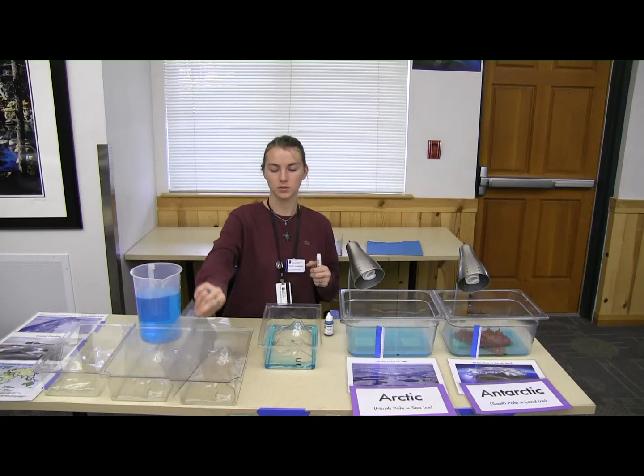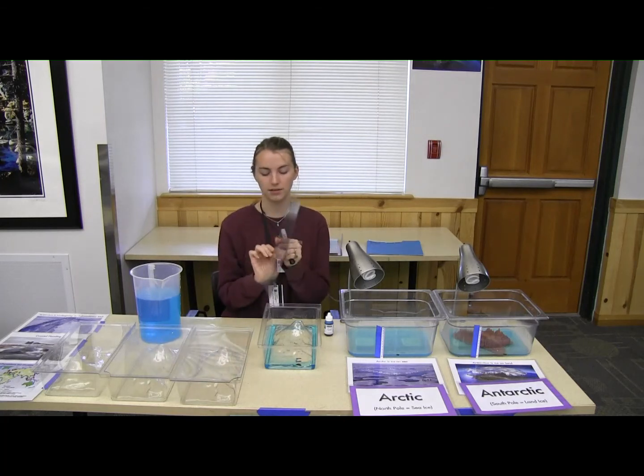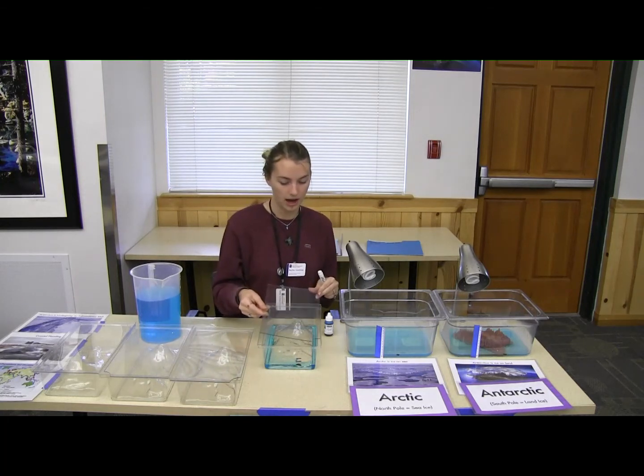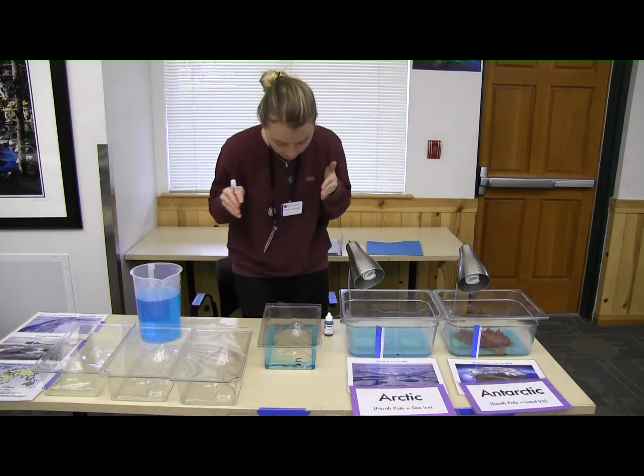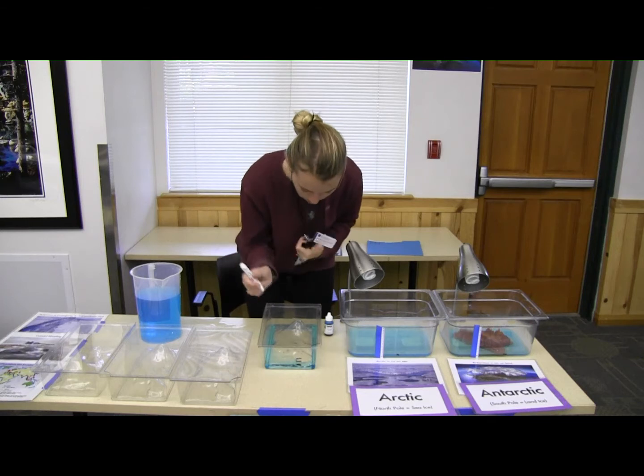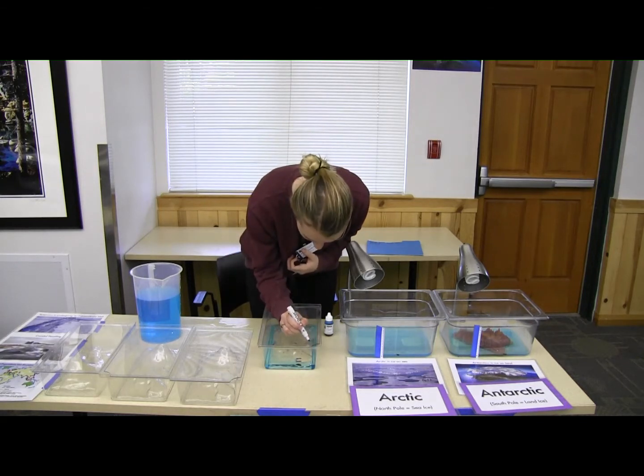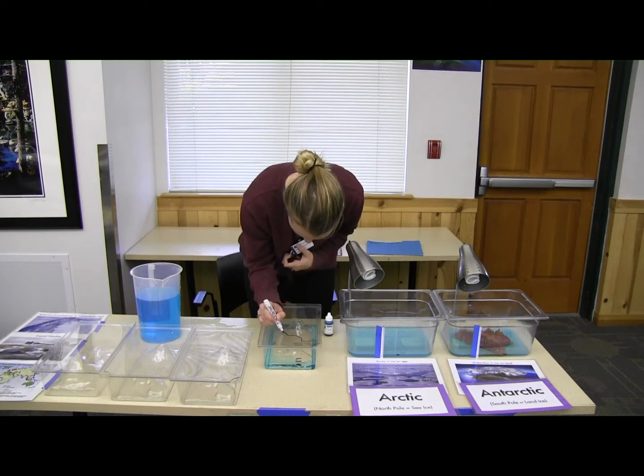Oh, I also forgot this piece. You're also going to need a plastic piece that fits over the top of our bin. And I'm just going to place that right on top. And then I'm going to stand up and look down on it, and I am going to highlight the area in which the water meets our land. So this is our coastline for our island.